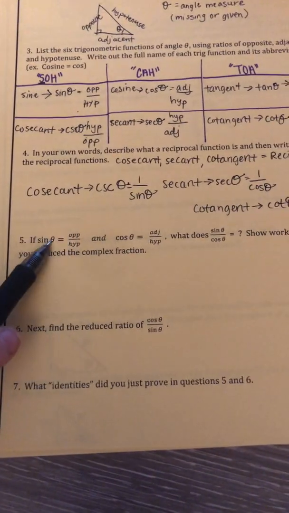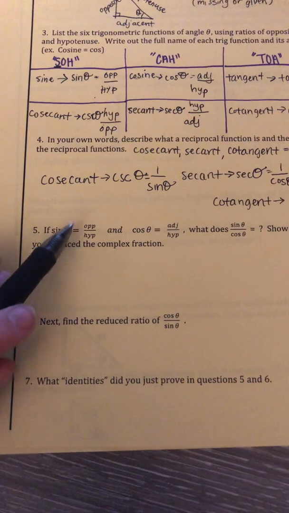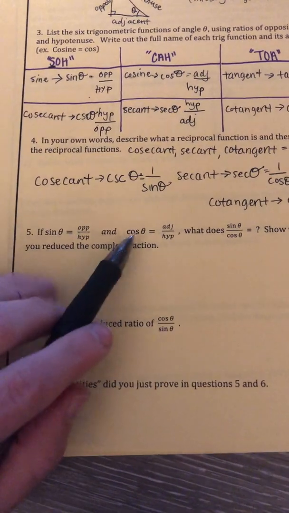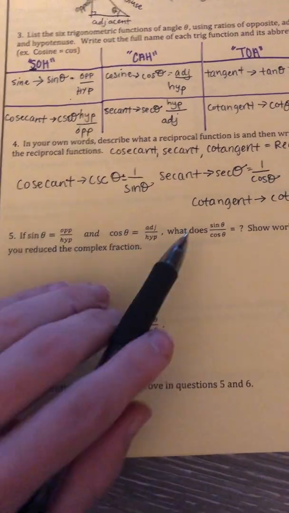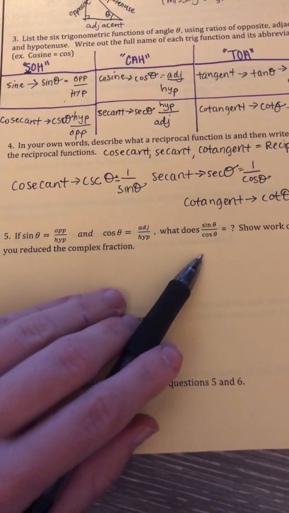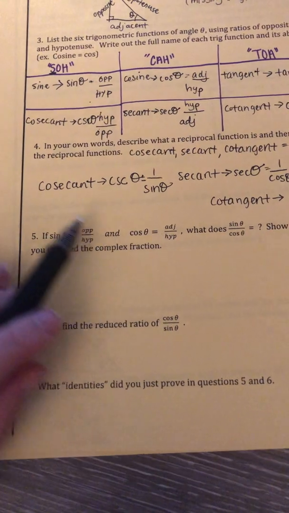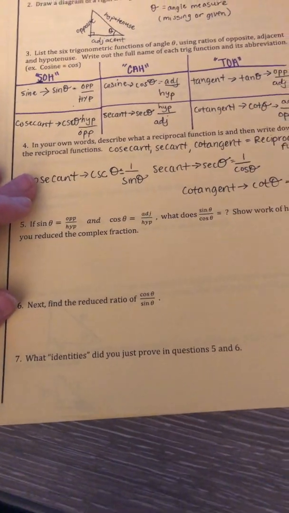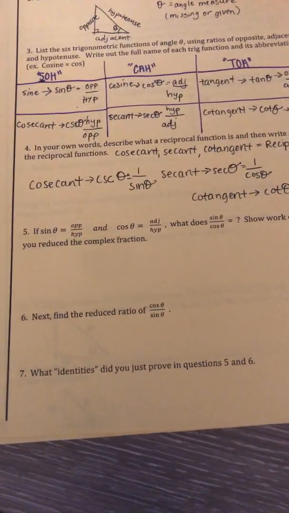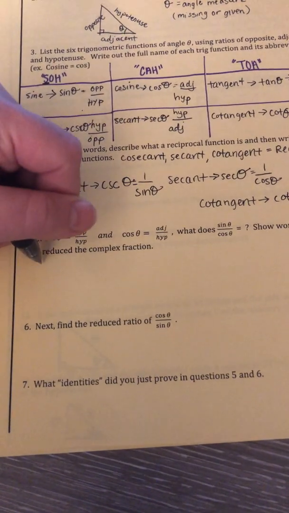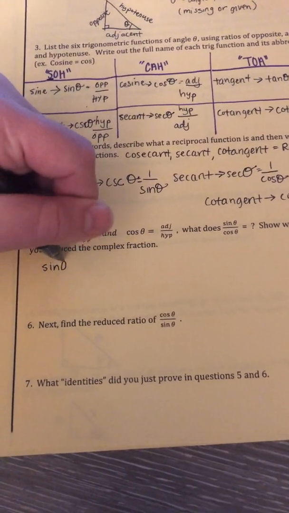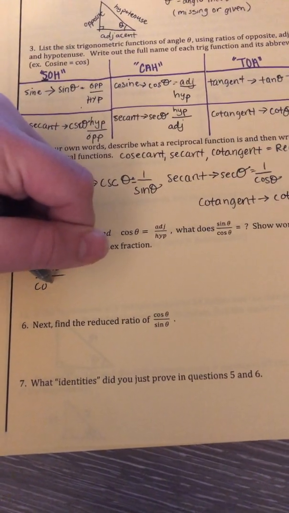Okay, if sine of an angle measure is opposite over hypotenuse and cosine is adjacent over hypotenuse, what does sine over cosine equal? And so, show work on how you reduce. Okay, so for the first one, we are given sine over cosine.